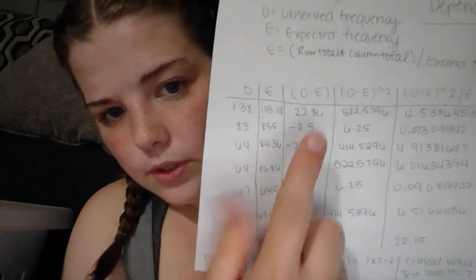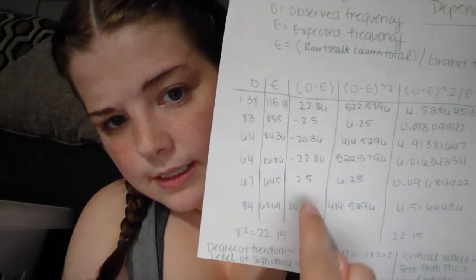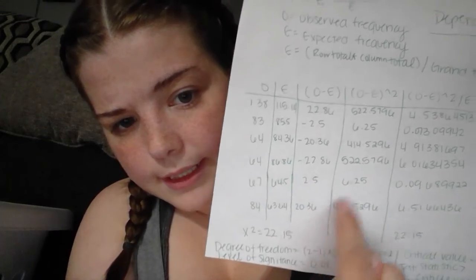That's question 3. Question 4, H0 is independence between the political affiliation and opinion on tax reform. H1 is the opposite. O equals observed frequency, E is expected frequency, and E is the row total times the column total over the grand total. For that, we did the O minus the E, and then squared.